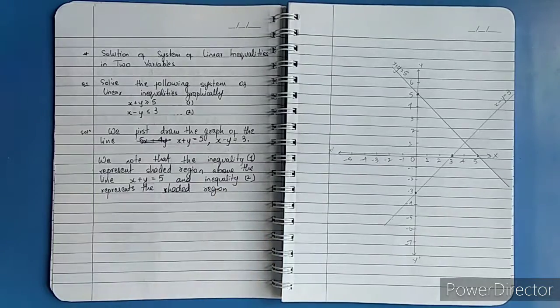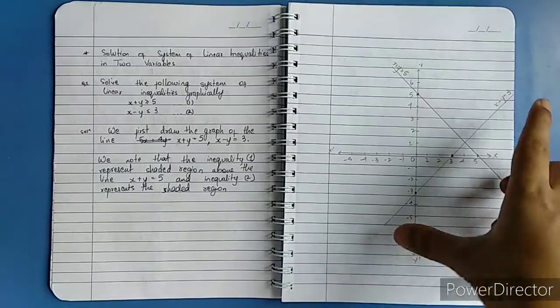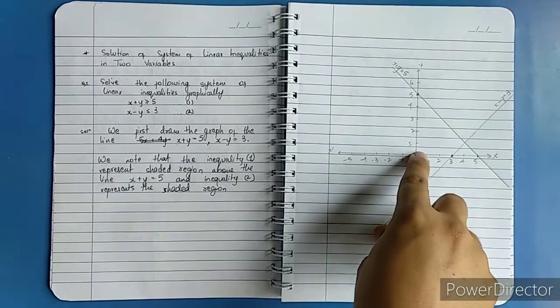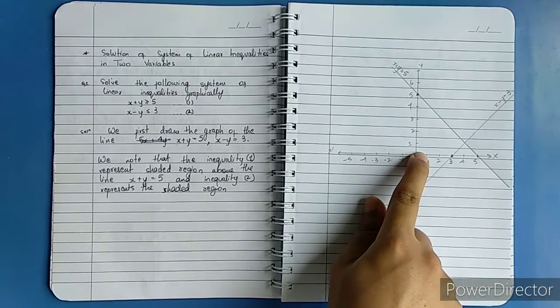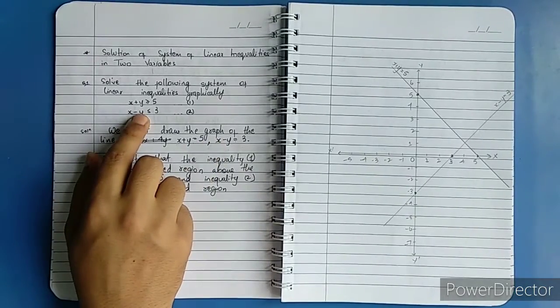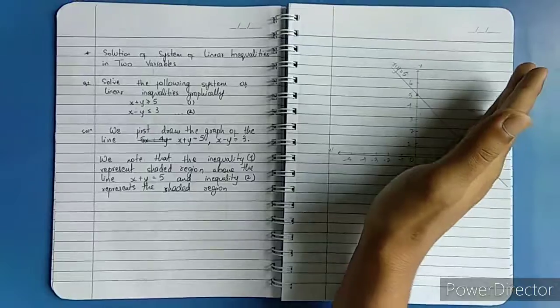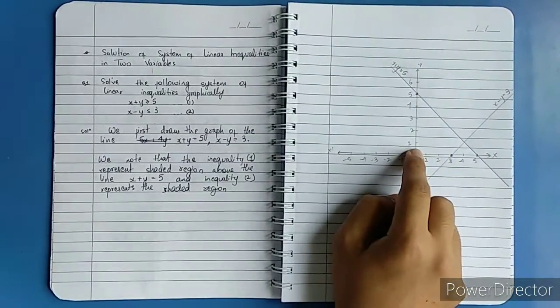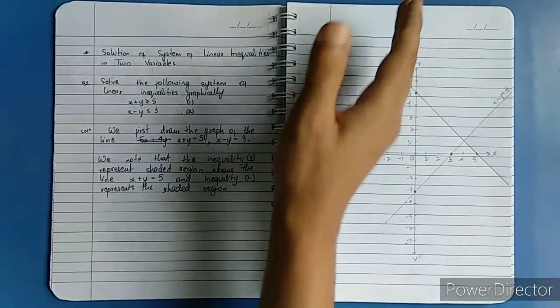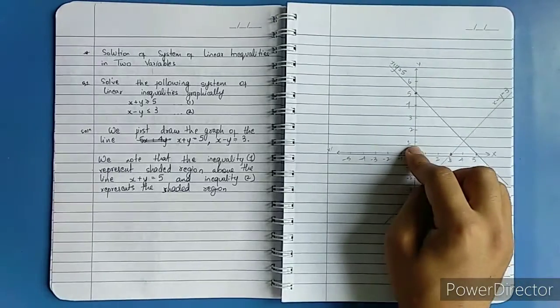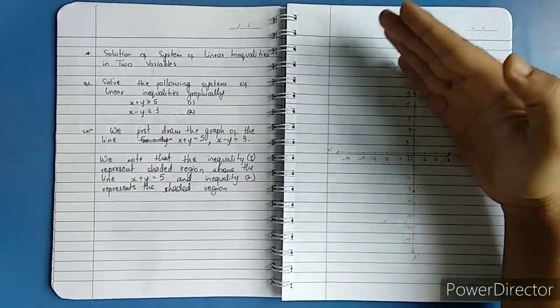Let's check for inequality 2. x minus y is less than equals to 3. So this is our inequality. Let's say we put 0, 0. So on putting 0, 0, 0 minus 0 is less than equals to 3. That is true. So for this we'll have the region in this area because this point is satisfying. In the previous case this point was not satisfying, so this became the upper region.